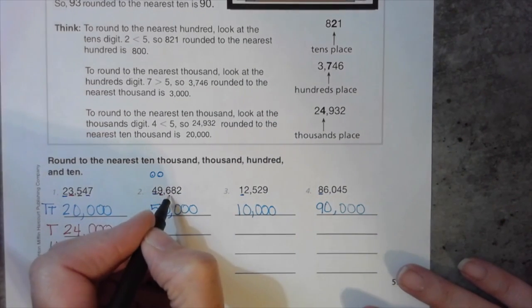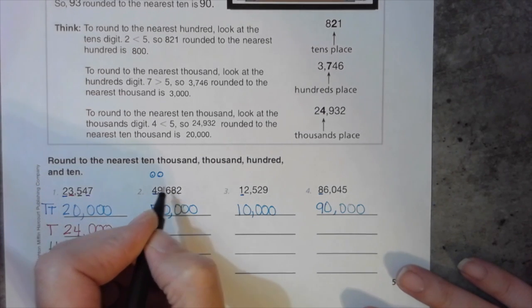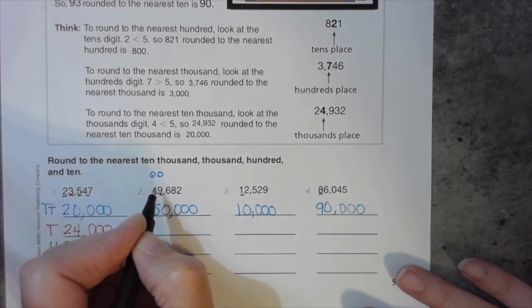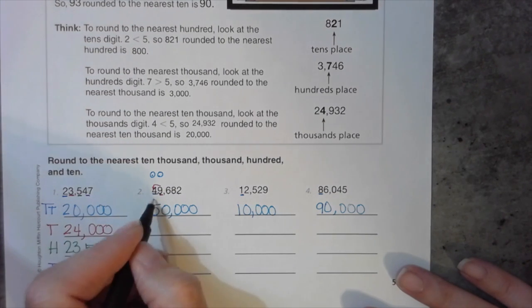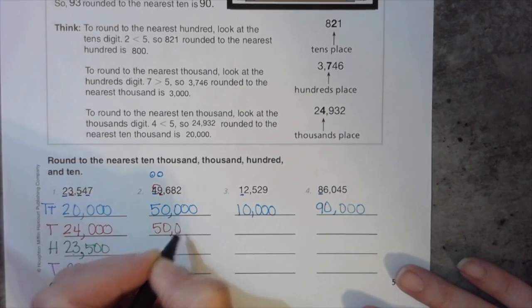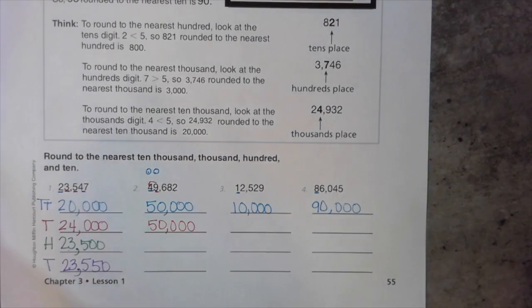9,000s, I have 6 in my next place, and that does tell me to add 1, right? Now, if I add 1 here, can I have 10 right here? No, I got to add it here. So now, look at that. I'm already back up. I got to change this to a 5. Everything else becomes a 0. Holy moly guacamole. Those 9s change everything.